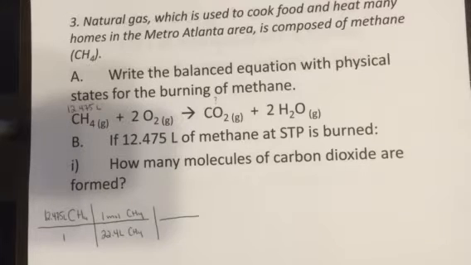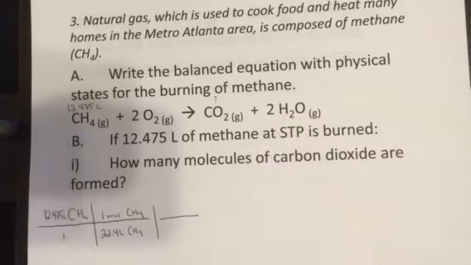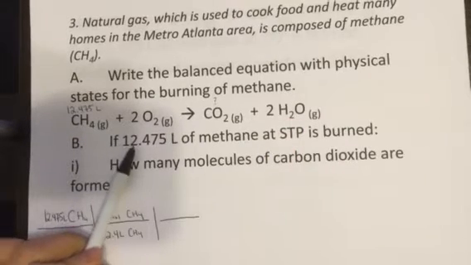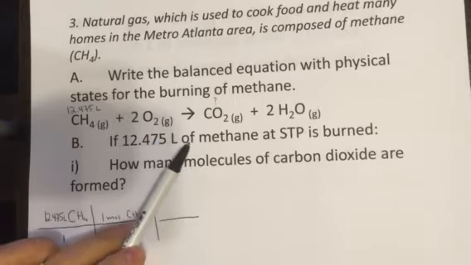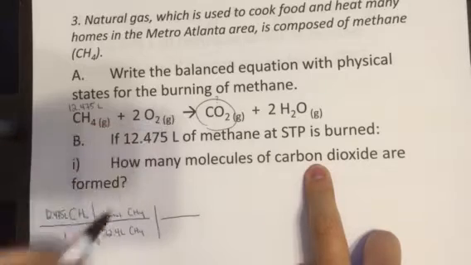Okay, so let's do number 3. In number 3, when you balance the equation, you end up getting something like that. Now, it tells you that you're starting with 12.475 liters of methane, okay? And it wants to know how many molecules of carbon dioxide you are going to have.